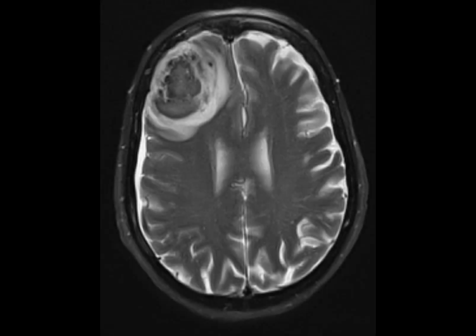An 87-year-old female presented with a headache. Magnetic resonance imaging revealed a 4.4 centimeter hemorrhagic mass in the right frontal lobe. A hemorrhagic metastasis was favored. Before we look at the histology, consider this question.